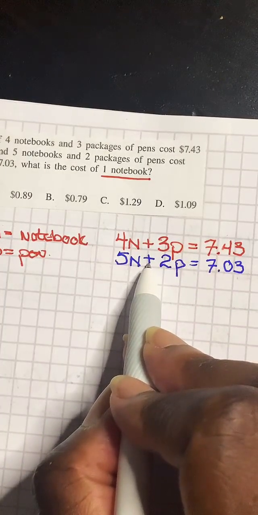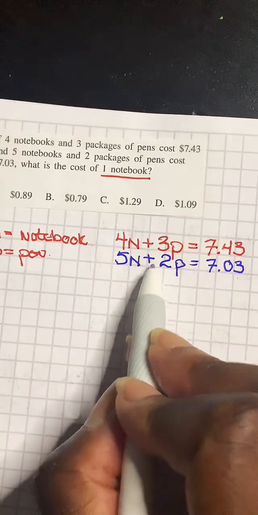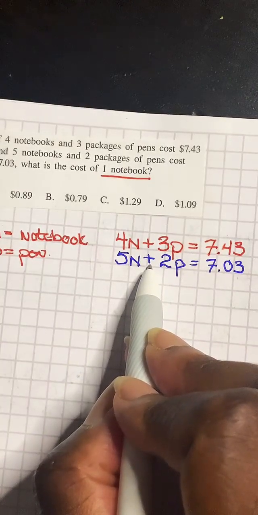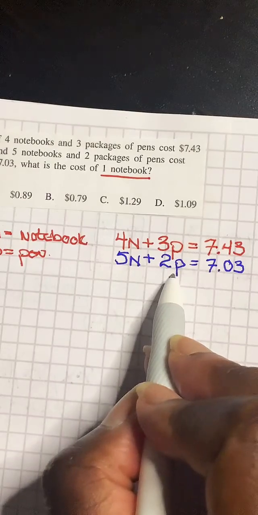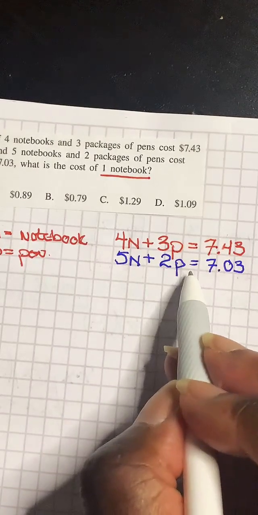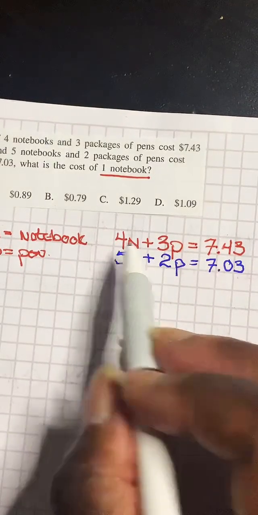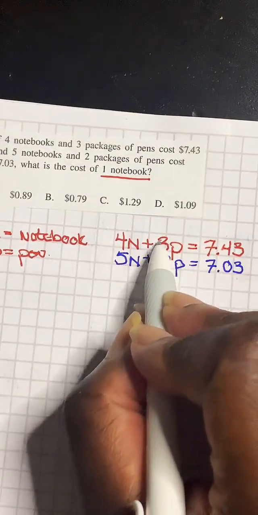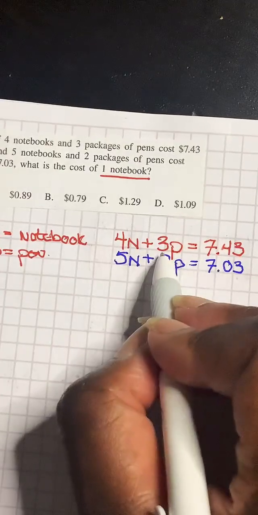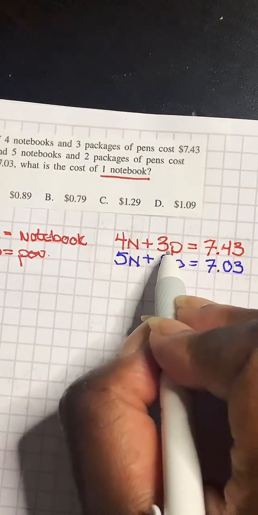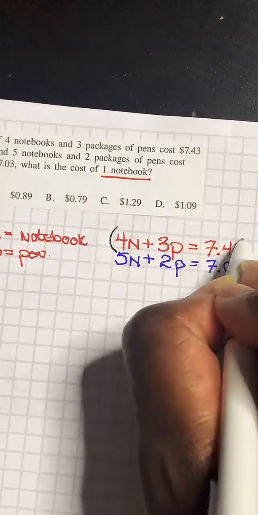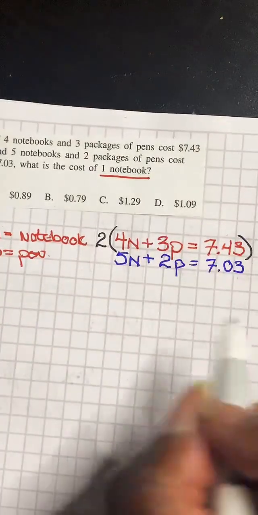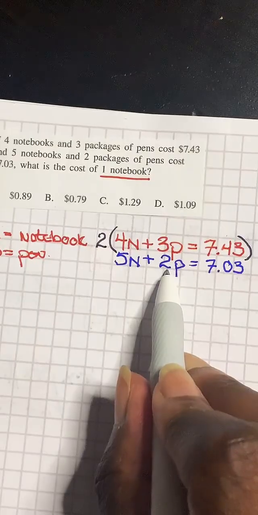But then let me take a look at the signage. 1 is positive, the other one is positive. So in order for me to eliminate, I need to make one of them negative. And it really doesn't matter which one you make negative. But I know in order for me to make this 3 into a 6, I need to multiply by 2. But I don't want to just multiply just the p. I got to multiply everything by 2. And change this 2 to a 6.